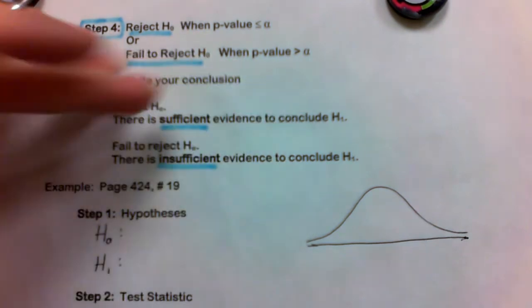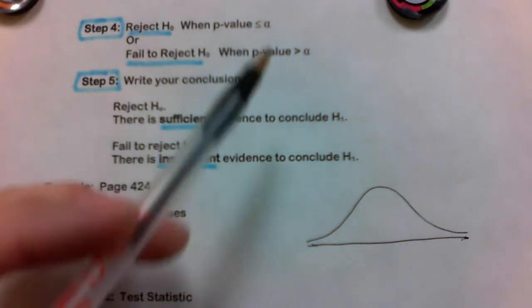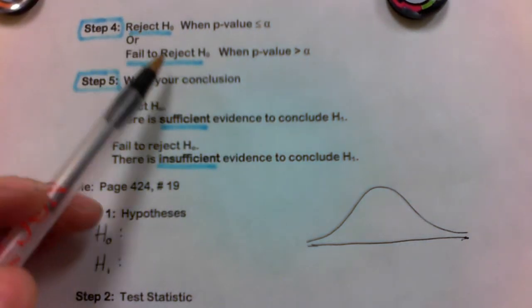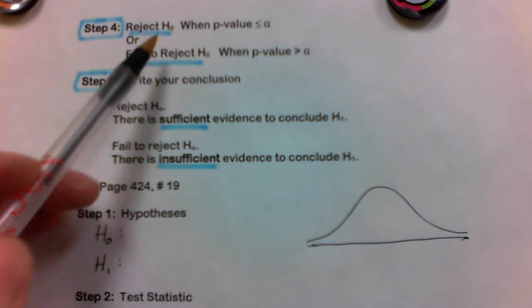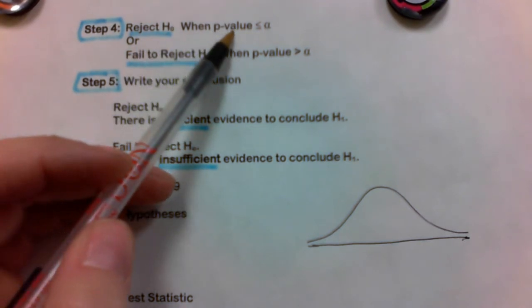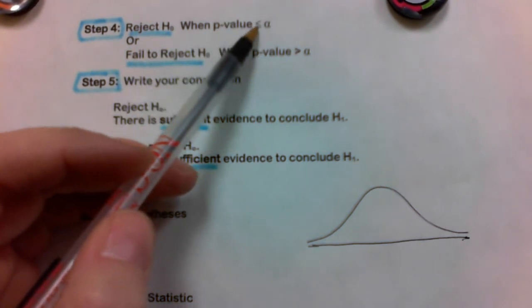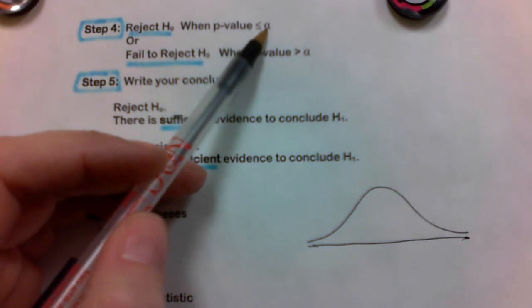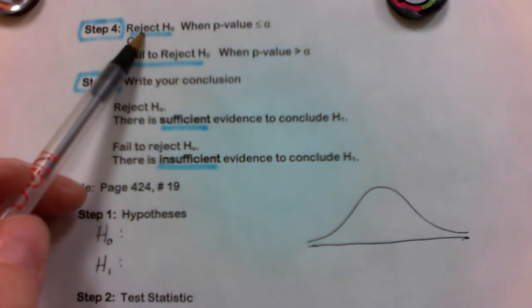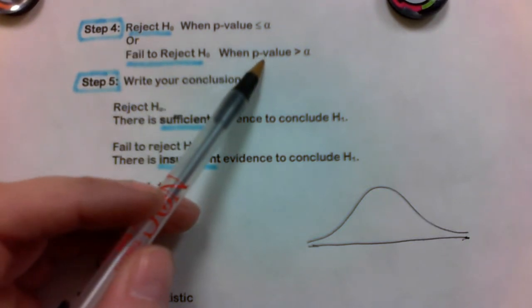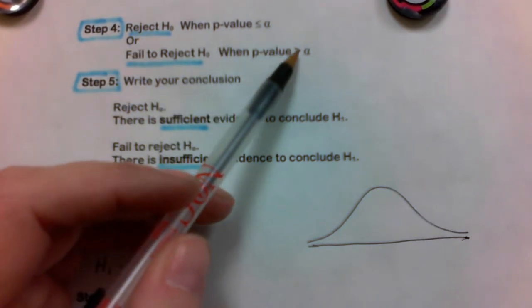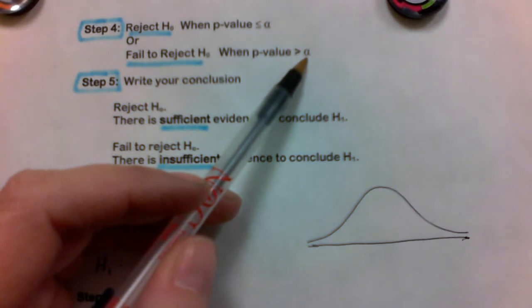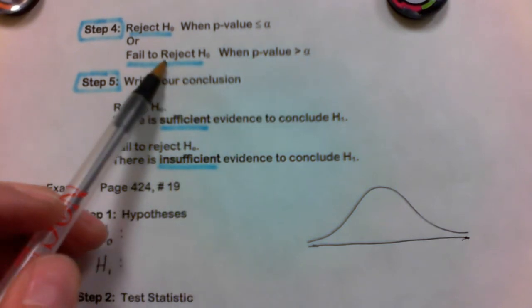And based upon comparing our p-value to alpha, we will either reject the null or fail to reject. So if my probability of making an error is smaller or equal to how willing we are to make an error, we reject the null and embrace the alternate. If the probability that I make an error is larger than how willing I am to make an error, then we fail to reject the null, which means we cannot embrace the alternate.